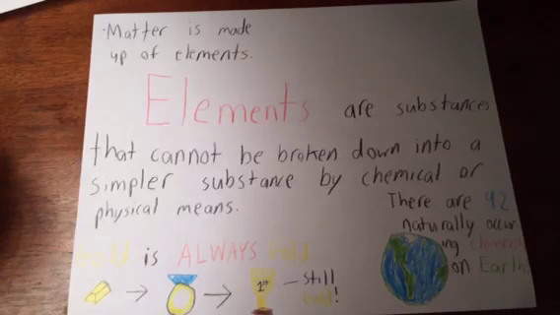Take gold, for example. Gold is an element, and since it's an element and it cannot be broken down, gold is always gold no matter what form it's in. That includes a golden ingot, a diamond ring, or a golden trophy. On our lovely planet, there's 92 naturally occurring elements.